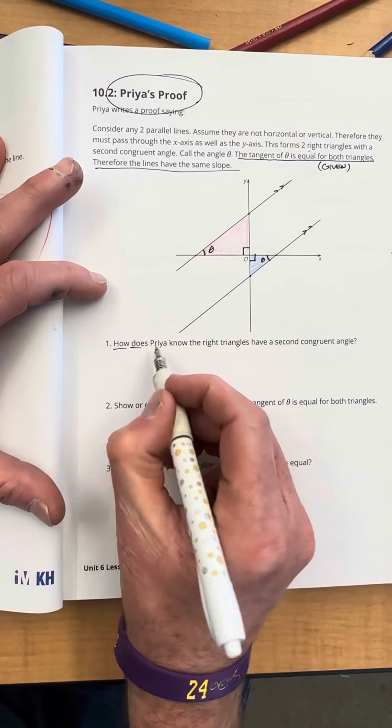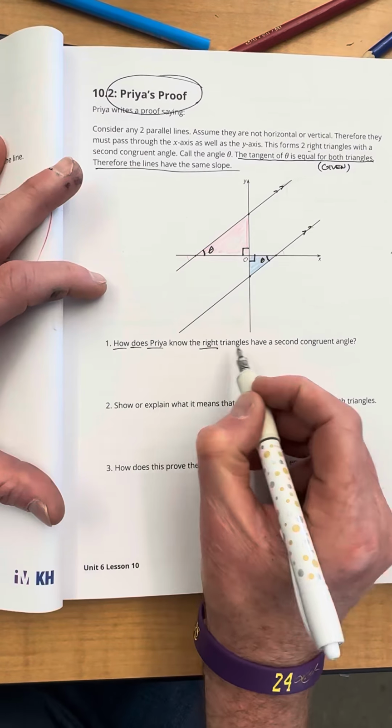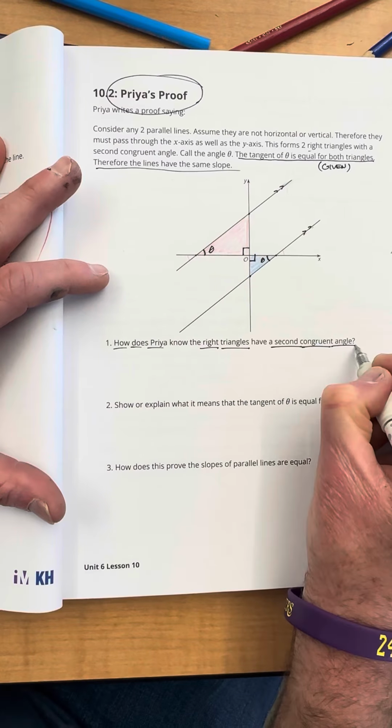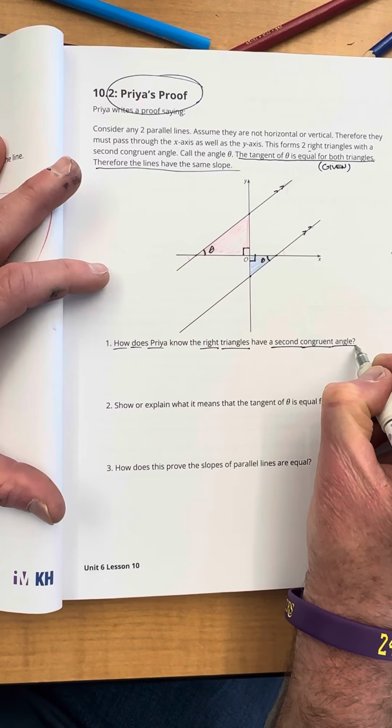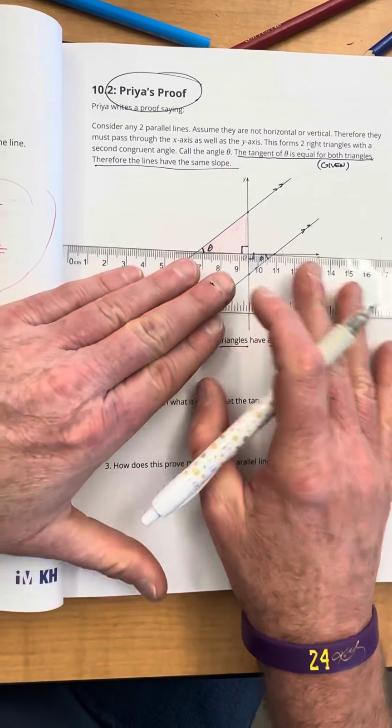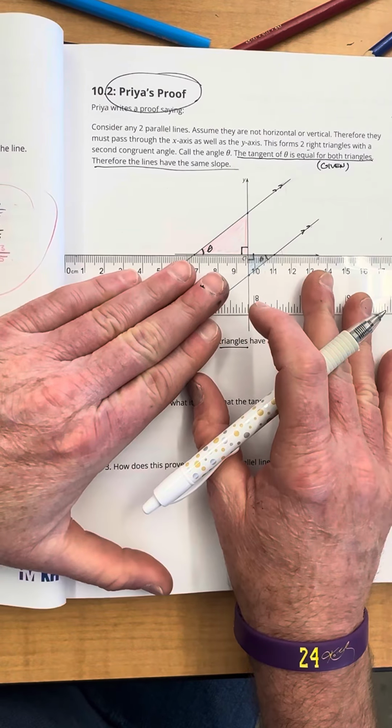Now, how does Priya know the right triangles have a second congruent angle? Well, look at this x-axis right here. I'm going to draw it again.